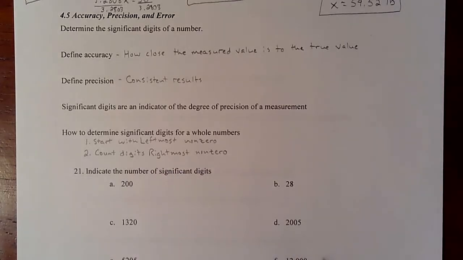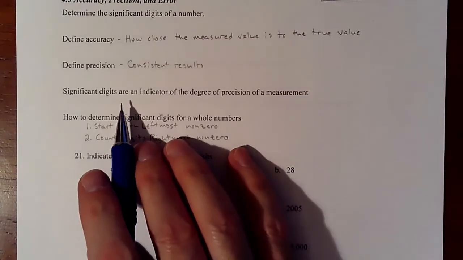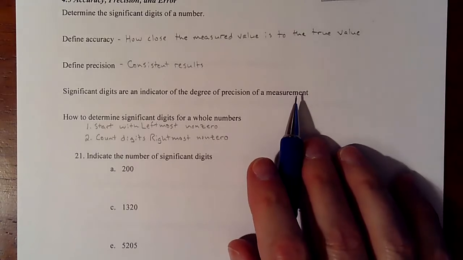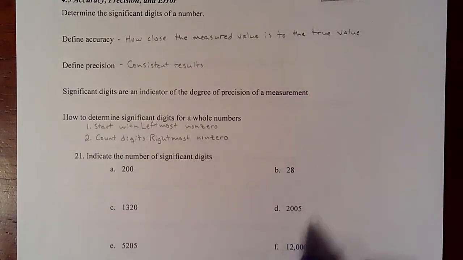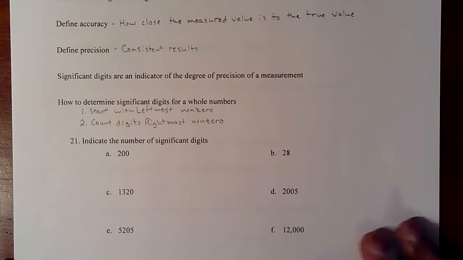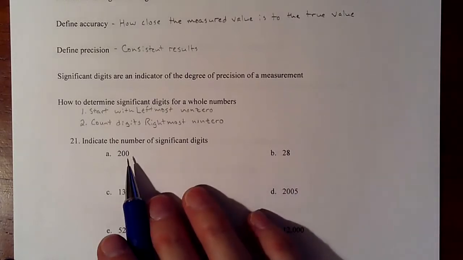Okay, so significant digits are an indicator of the degree of precision of a measurement. We have a couple of different numbers, and we're going to define and talk about what significant digits are. It's going to be a little bit different for whole numbers compared to decimals.